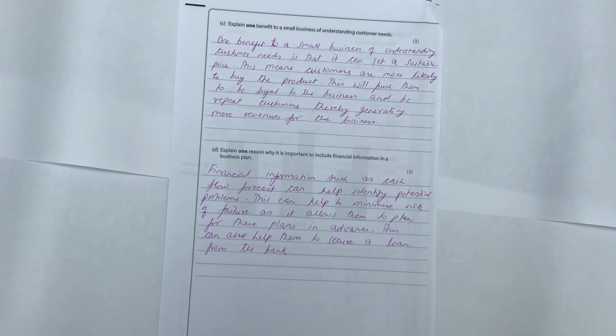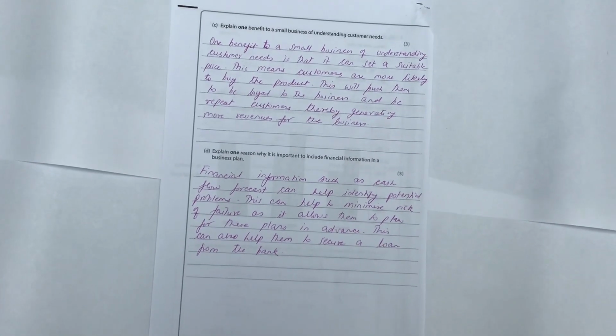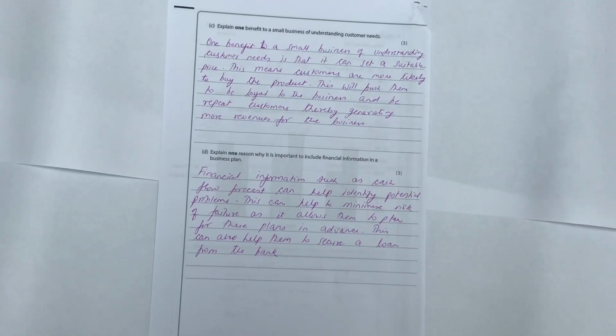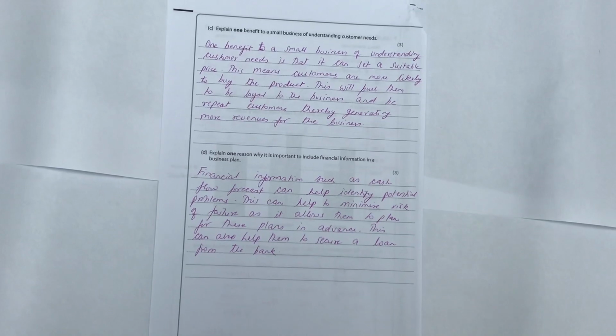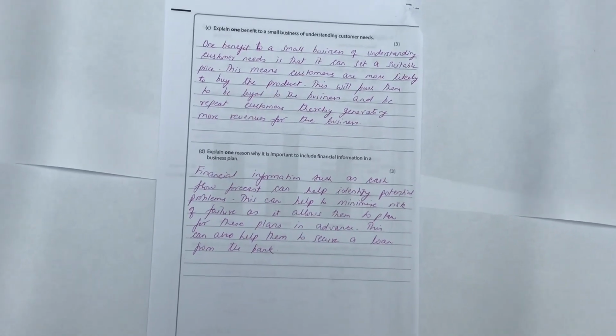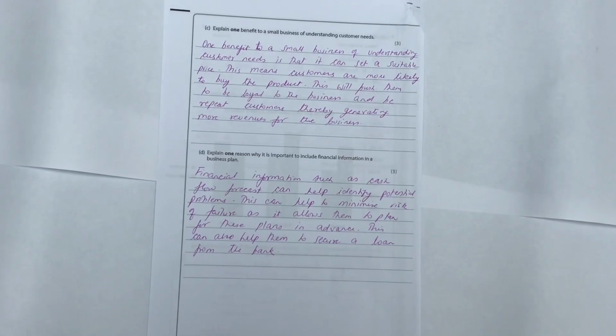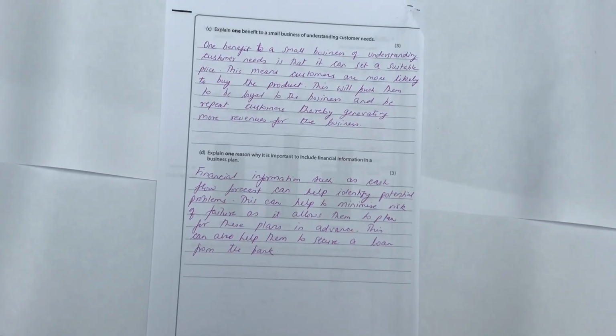Next 3 marker: explain one reason why it is important to include financial information in a business plan. Financial information such as cash flow forecast can help identify potential problems. This can help to minimize risk of failure as it allows them to plan for these expenses or shortages in advance. This can also help them to secure a loan from the bank.